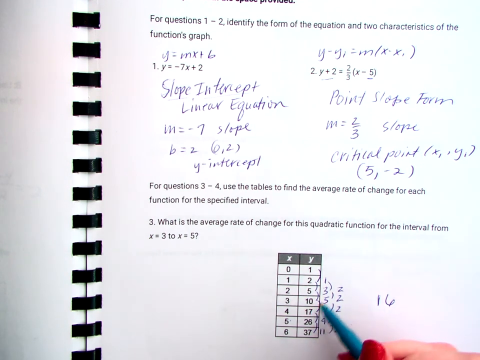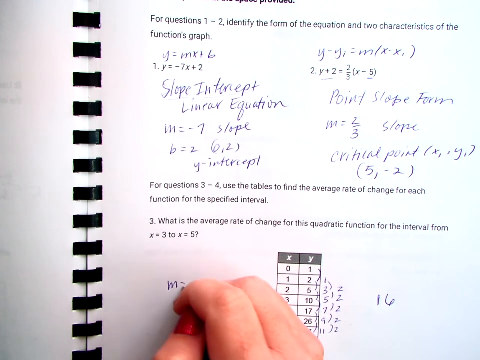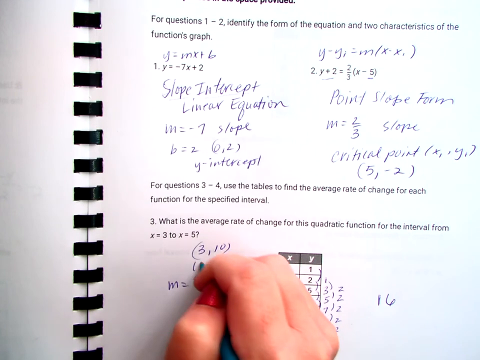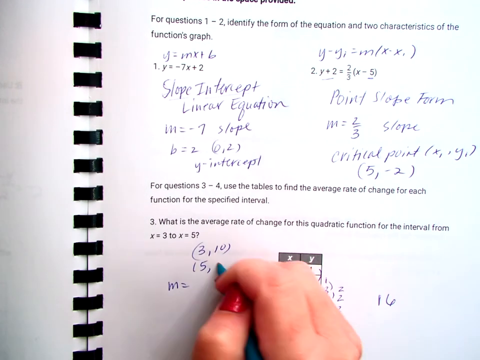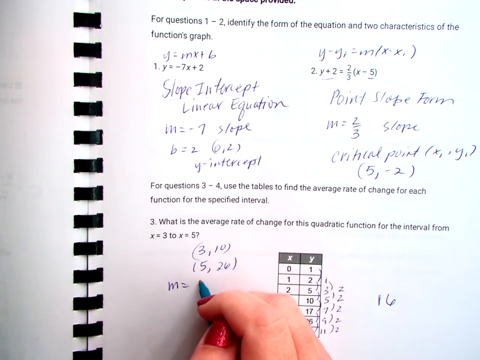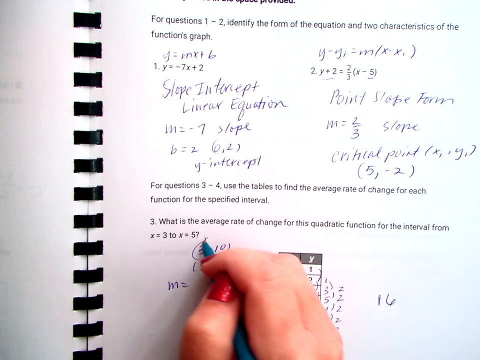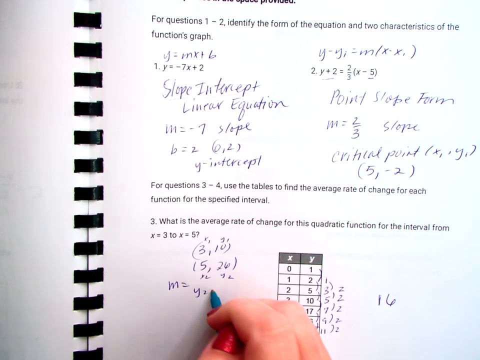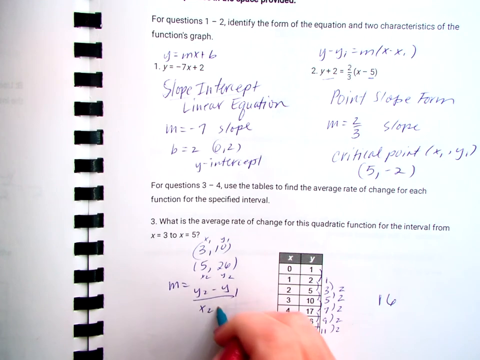But how do we actually calculate? Let's do the slope formula. So we're looking at (3, 10) and (5, 26). So here I go. This is your x1, y1. This is your x2, y2. And you're going to go y2 minus y1 over x2 minus x1.